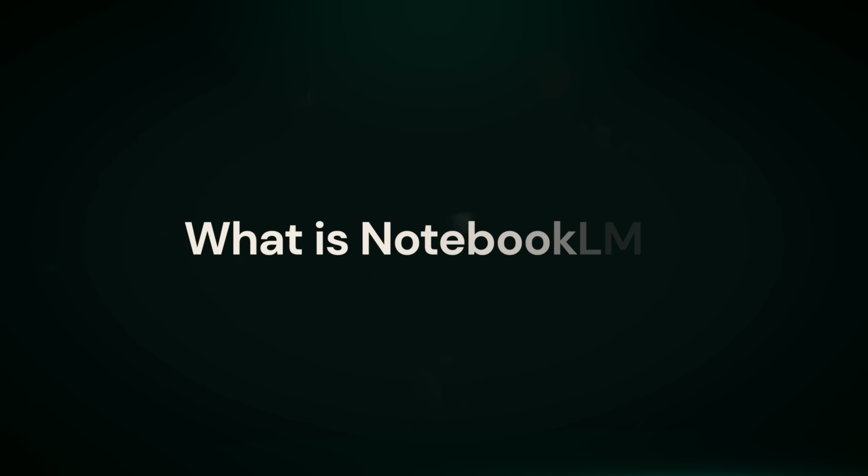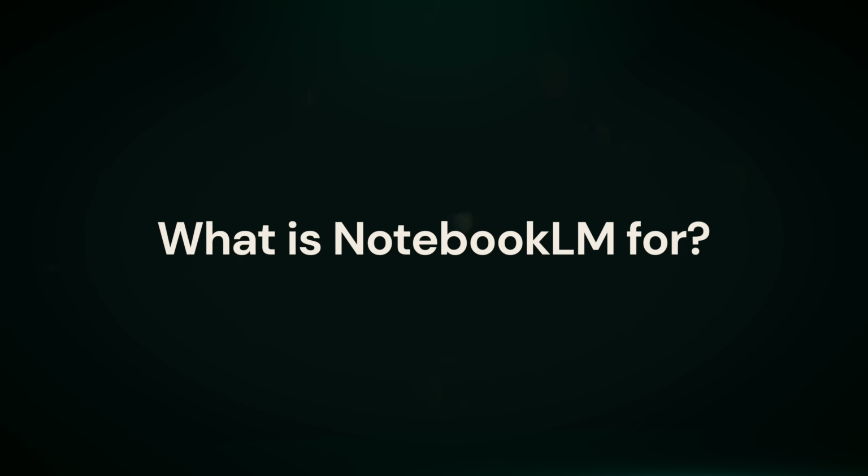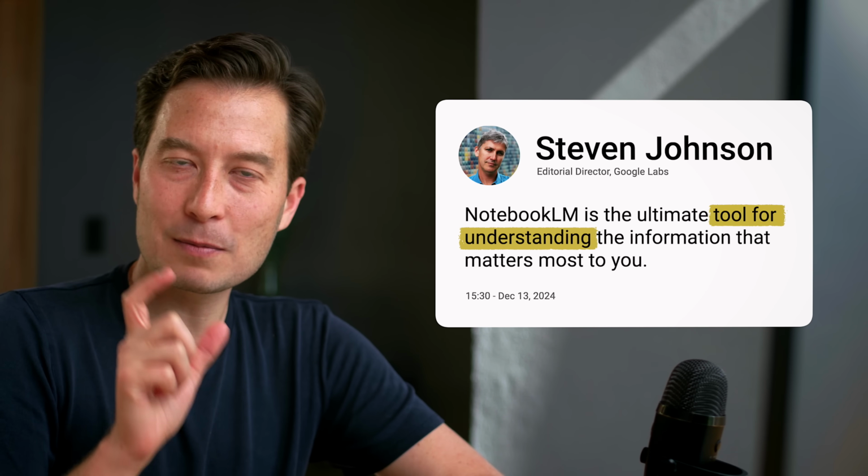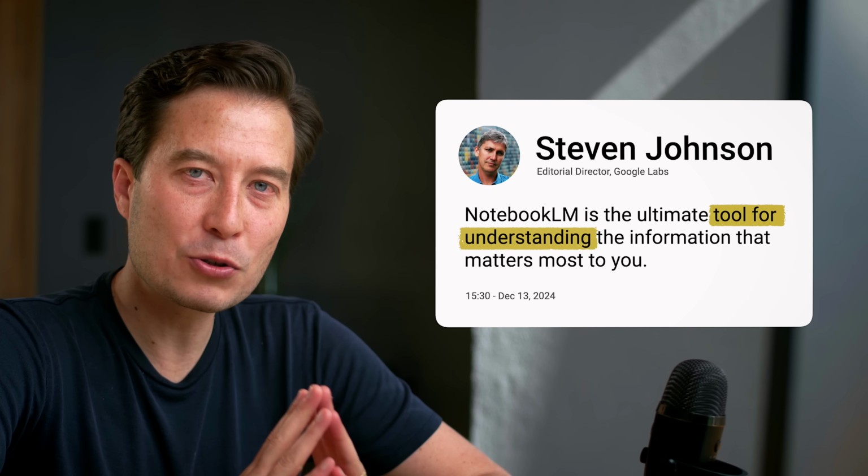Now, before I show my screen, I want to answer what I think is a really fundamental question, which is, what is NotebookLM for? Especially, how is it unique and different from some of the other AI tools out there like ChatGPT? Well, I was reading one of the blog posts that the NotebookLM team had written, and in that post, they called it a tool for understanding. And I think that's the best simple description I've seen. It's the ultimate tool for understanding things. There's a lot to cover, so buckle up, grab a cup of coffee, and let's dive right in.